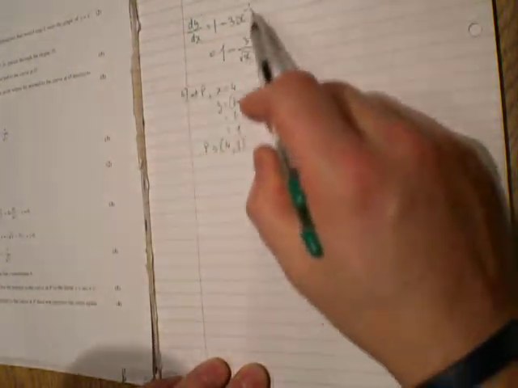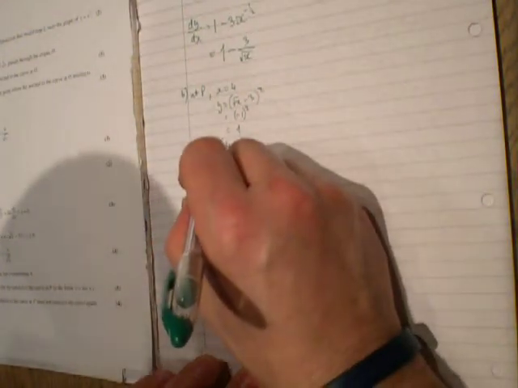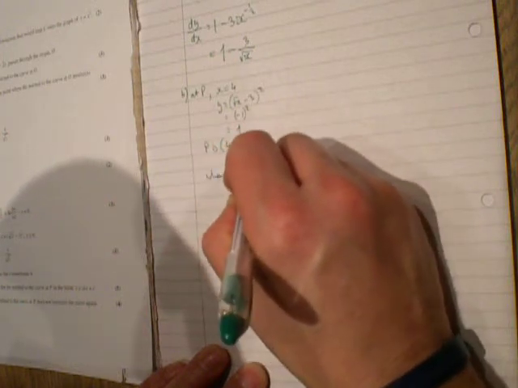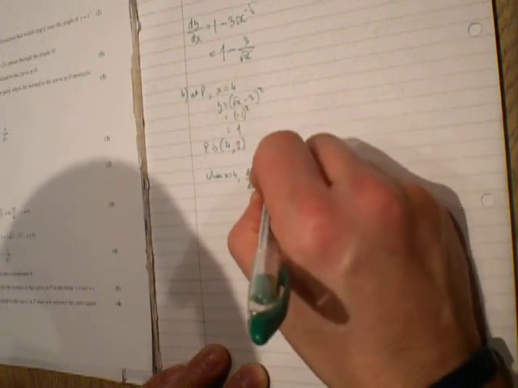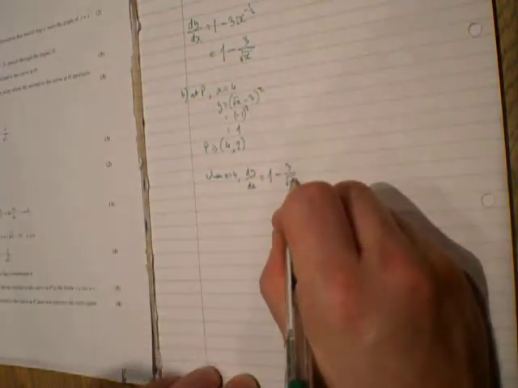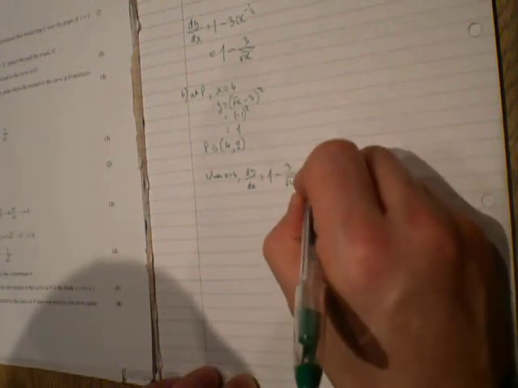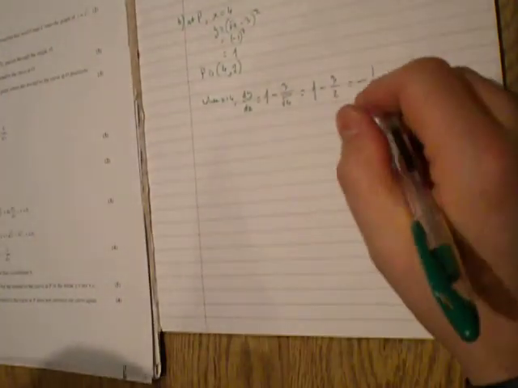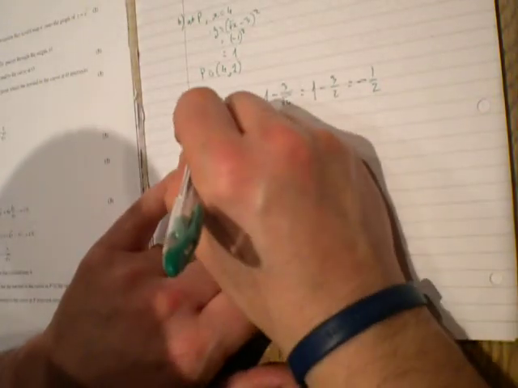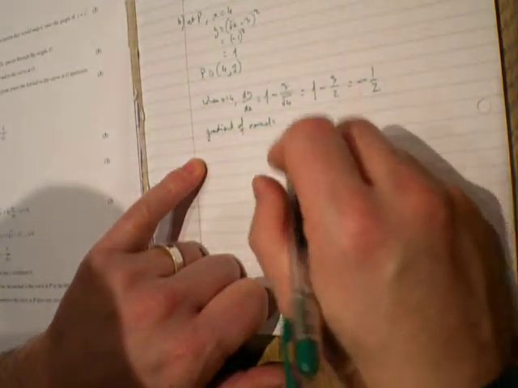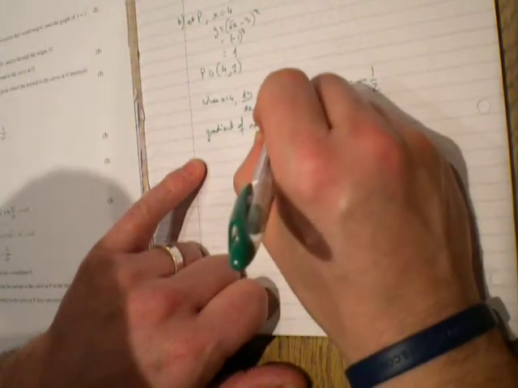Well, they've already given us what dy by dx is. We know it's 1 minus 3 over root x. So gradient at P is 1 minus 3 over root of x. Our x value is 4. Of course, root 4 is 2. So we've got 1 minus 3 over 2, which is 1.5. 1 minus 1.5 equals minus a half. So our curve has a gradient of minus a half, but we want the normal. So we need to flip and switch that. So the gradient of the normal equals, instead of negative 1/2, it's positive 2.